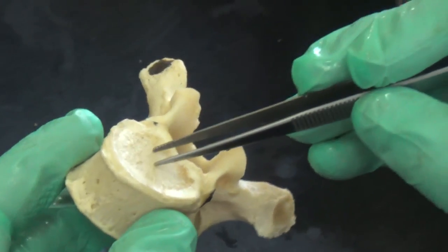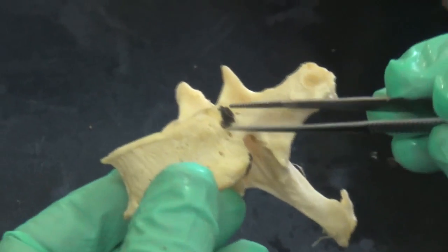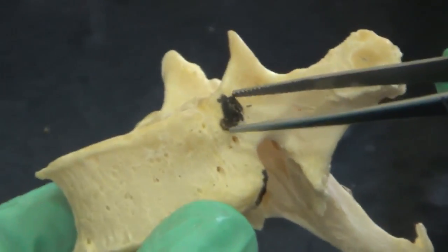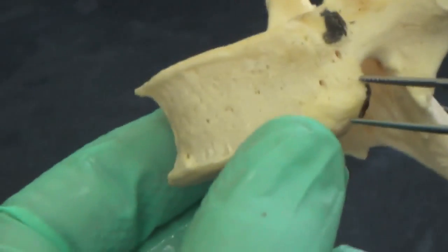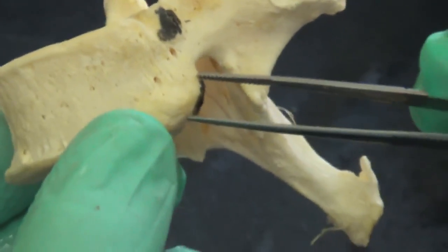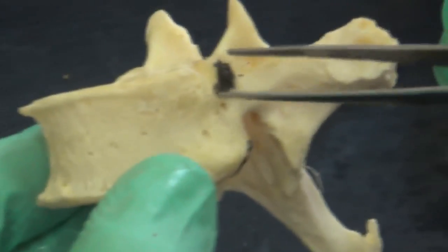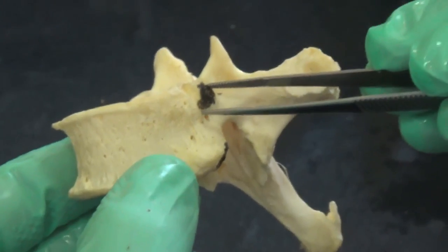If I say name the structure related to this intervertebral disc, if I mark this superior demifacet, the structure related to it is the head of the vertebra of the same number. And this is the inferior demifacet, which is related to the head of the rib below, but here it is related to the head of the rib of the same number.